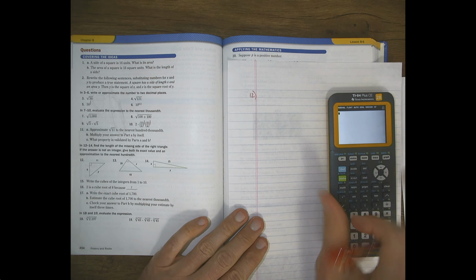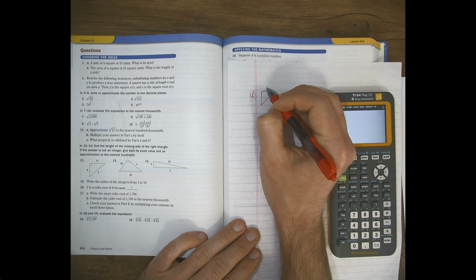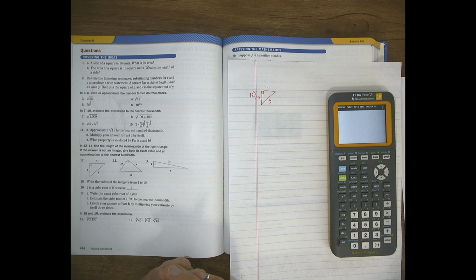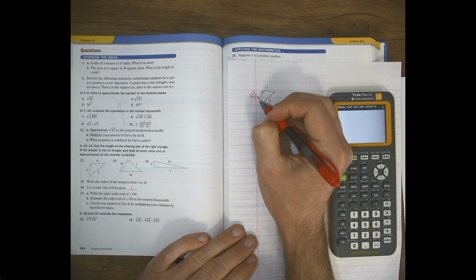Okay, so number 12. I'm going to draw the picture real quick. We've got 11, 9, and we are solving for y out here. Now this is my 90-degree angle. It's very important that we understand that this only works in right triangles. So if we don't see that 90-degree angle, we cannot apply the Pythagorean theorem. Okay, but this works in all right triangles.